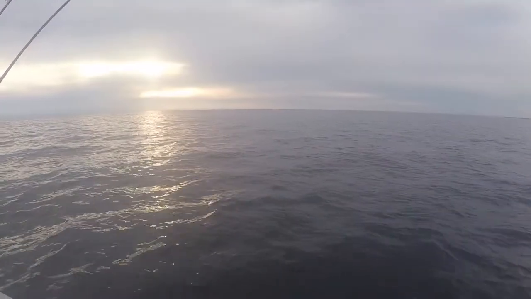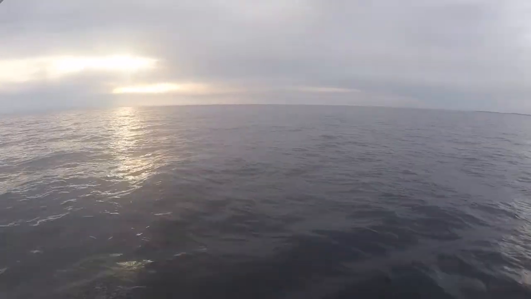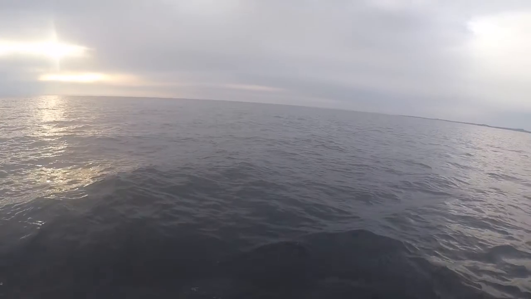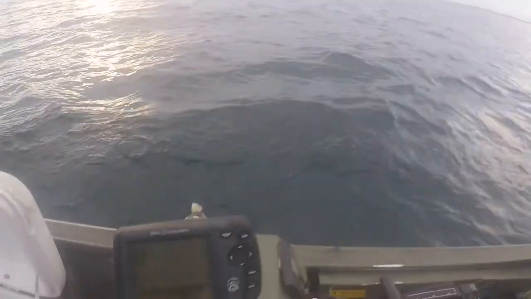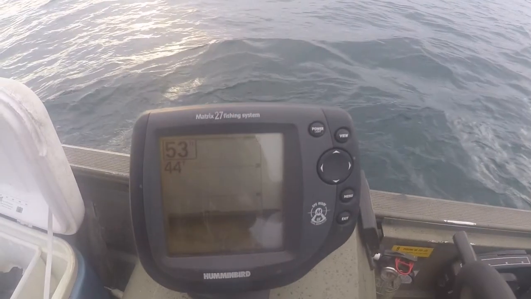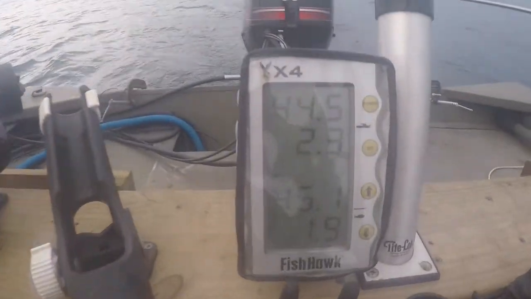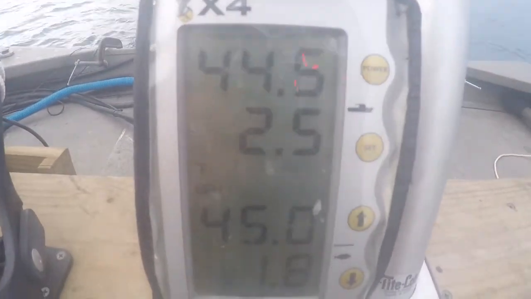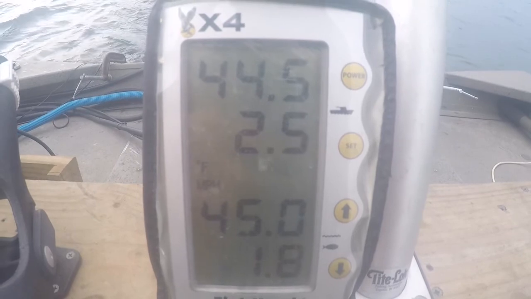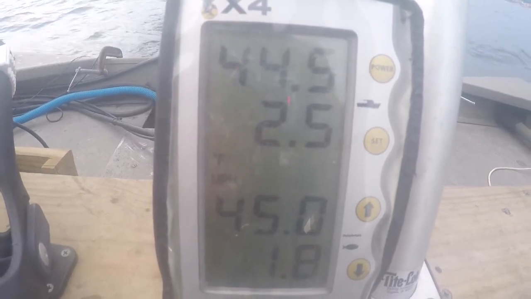Anyway, you should be checking these sites to find out what it's going to be like before you go out there. I was in about 50 feet of water on this particular day. It's in May, so the water's just relatively cold at 44 degrees on the surface, and just like the buoy data showed, it was a half a degree warmer.